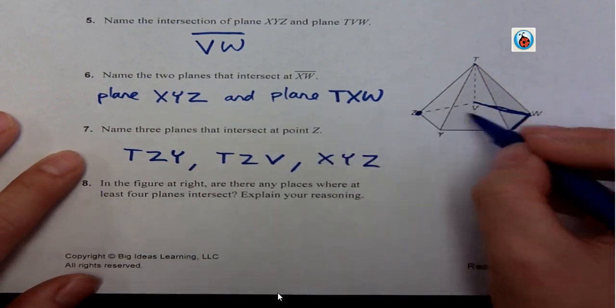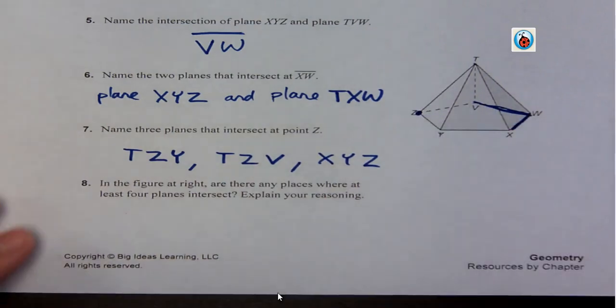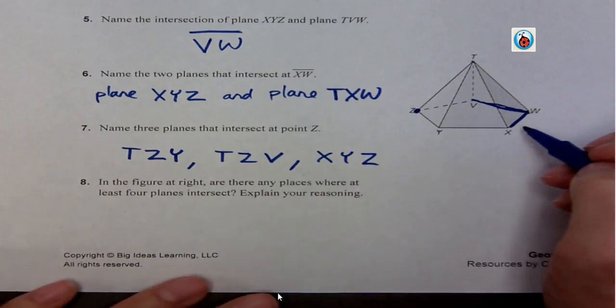And that bottom could be labeled VZY, it could be labeled WVZ, it doesn't matter which letters you choose to represent the bottom there.